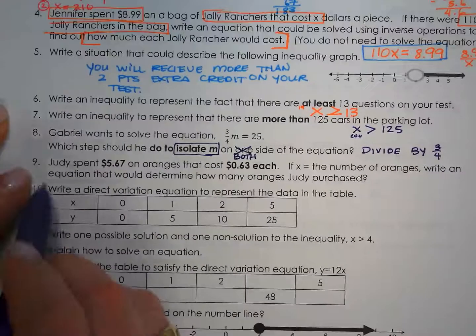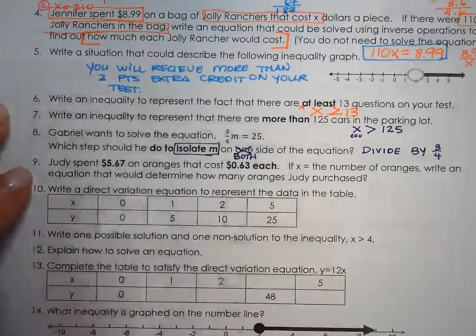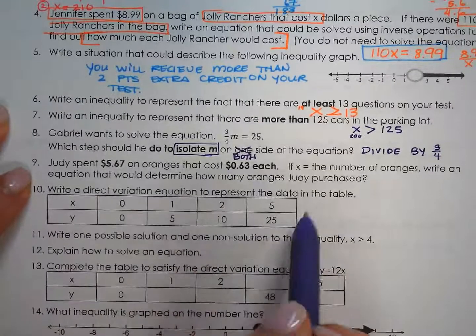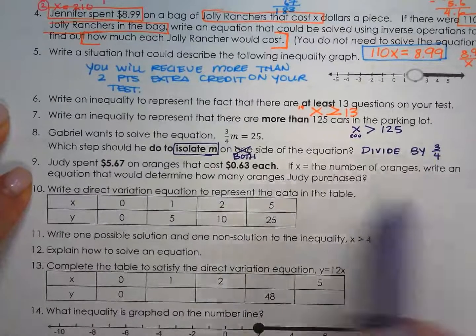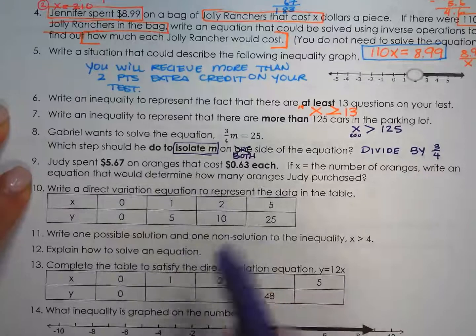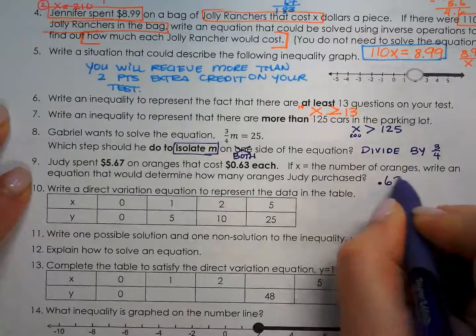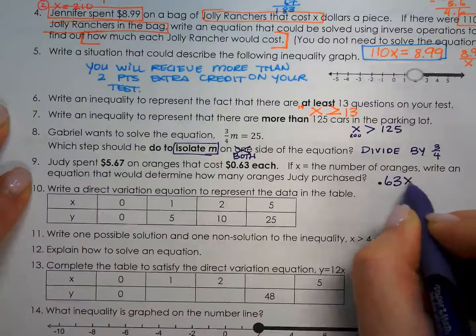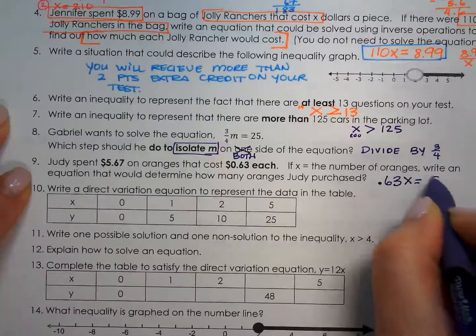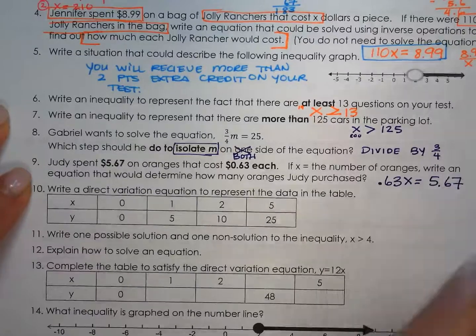All right, Judy spent $5.67 on oranges that cost 63 cents each. If X equals the number of oranges, write an equation that would determine how many oranges she purchased. Well, if we take the cost per orange times the total number of oranges we're going to buy, that will equal the amount of money that we spent on oranges.